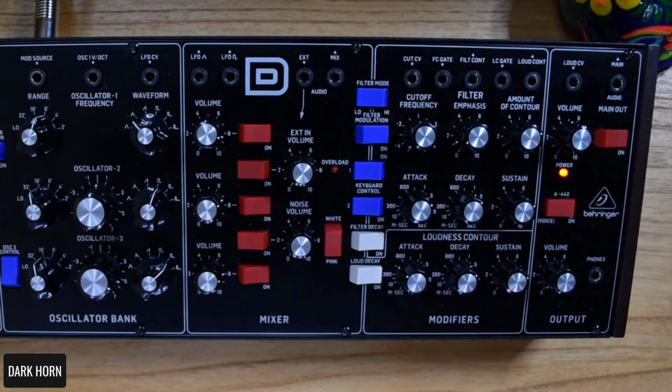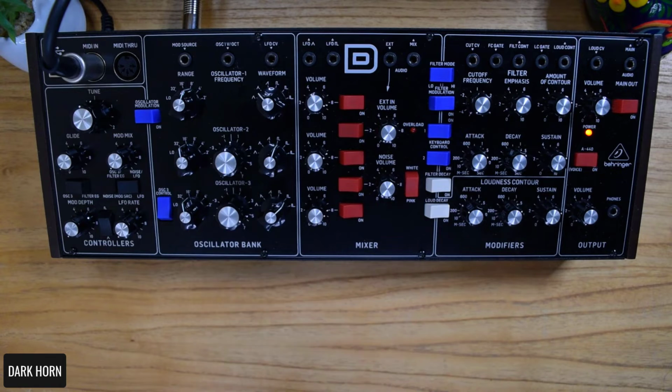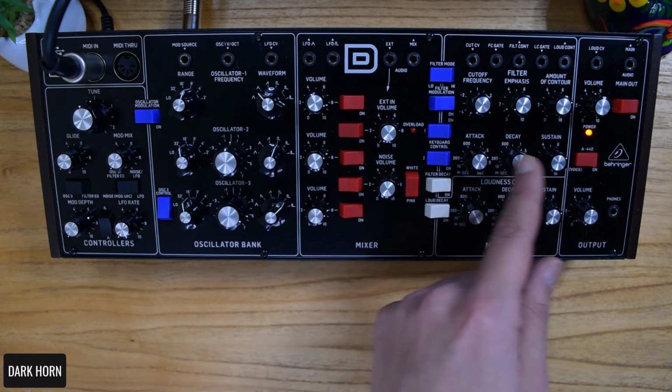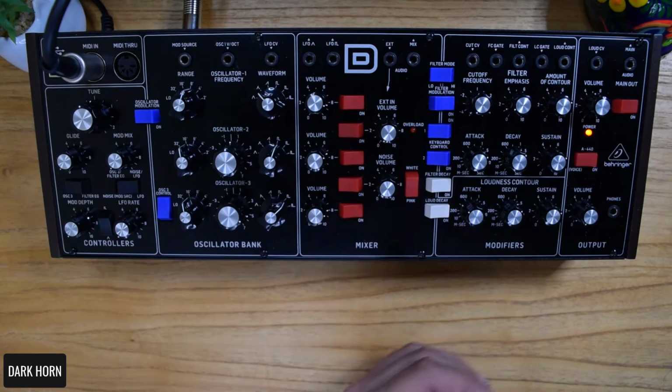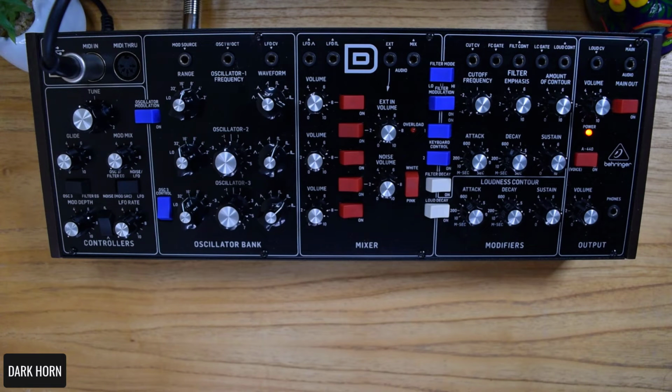So now if I play something, we get it. And notice that it's ramping and then decaying. This, of course, is because of this. Ramp and decays. Ramp, decays. That's the whole idea. Now it sounds cool and it sounds like a dark horn. That's what we are doing right now.